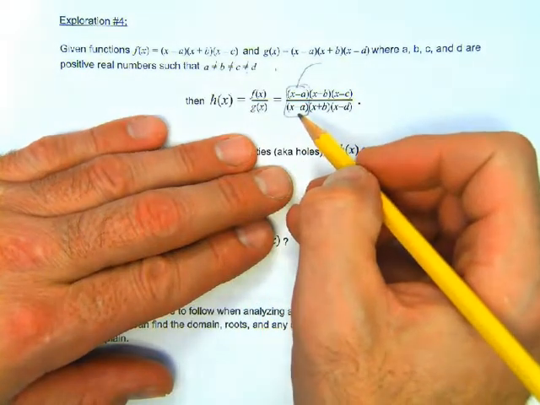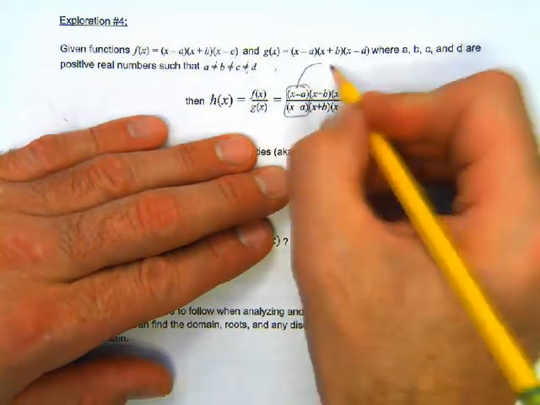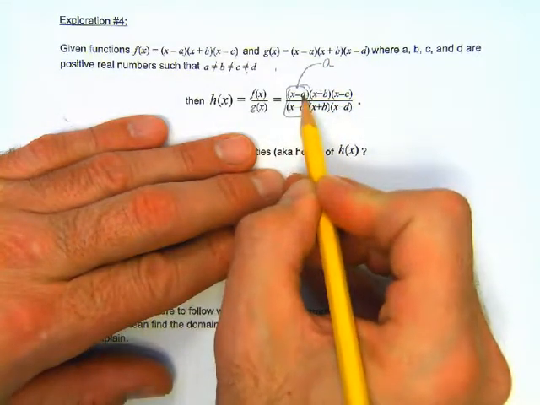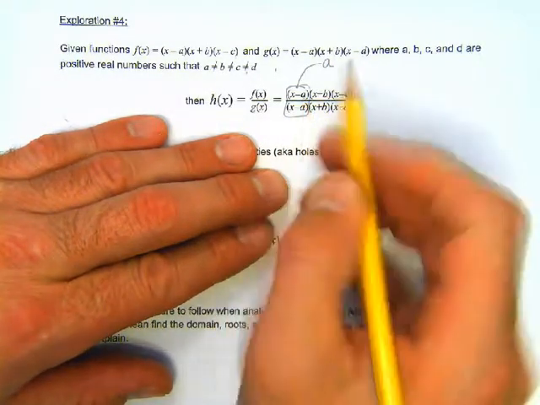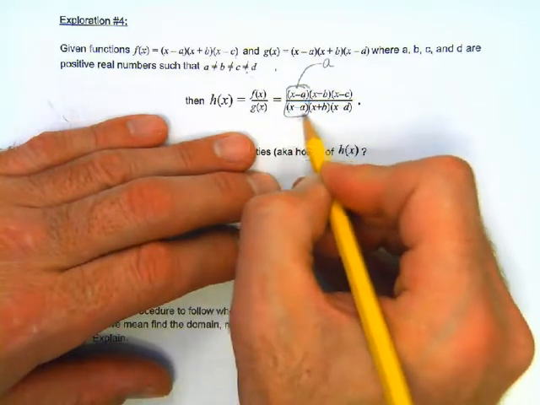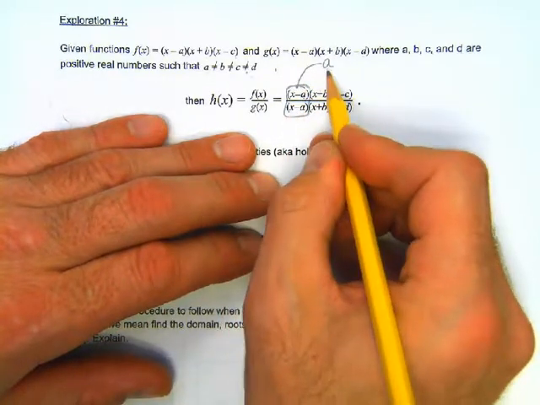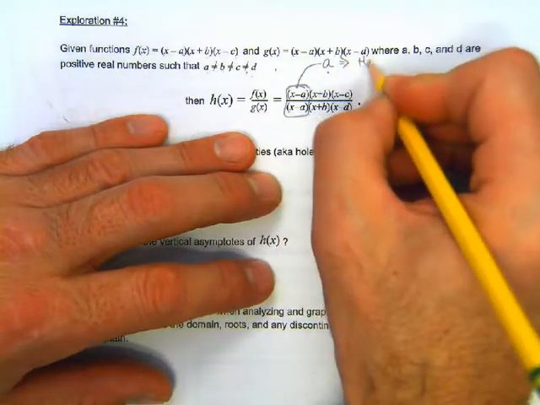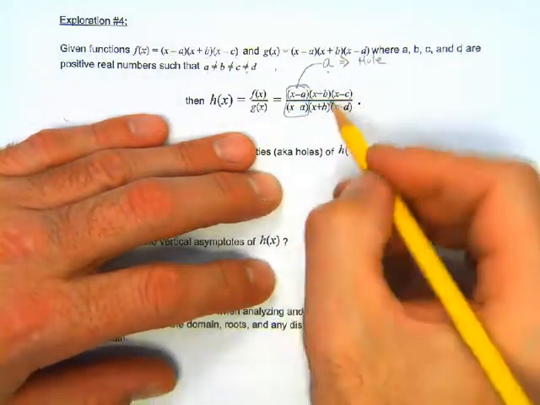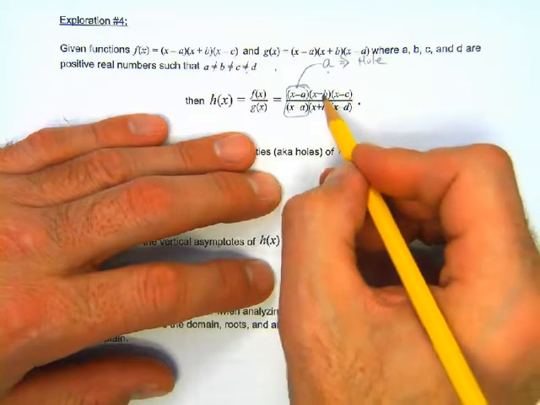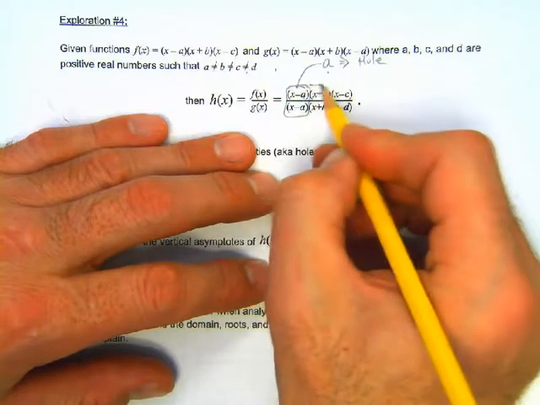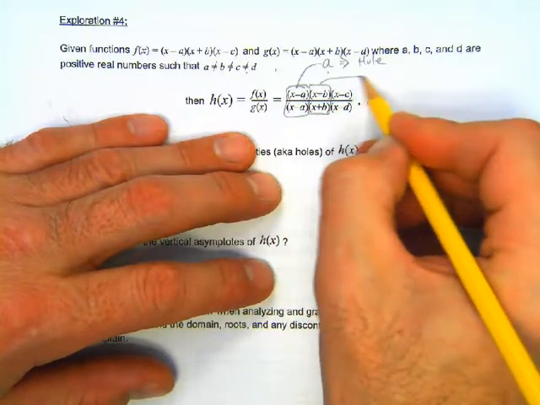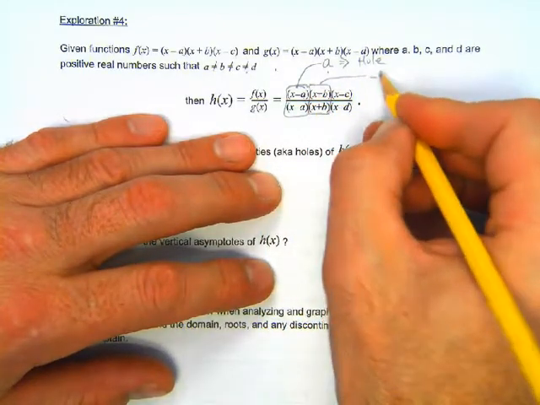Okay. Let's look at this function. I see a matcher, x minus a over x minus a. What is the root of x minus a? Yeah, it'd be positive a. Because remember, we just take whatever that number is and it's an opposite sign. And because it's a matcher, what do you think is going to happen at a? Yeah, predict a hole.